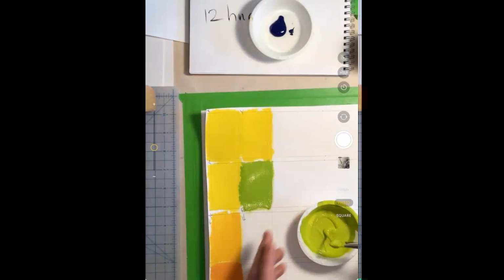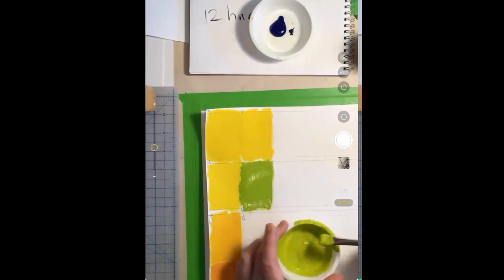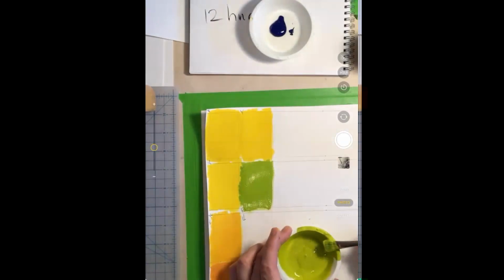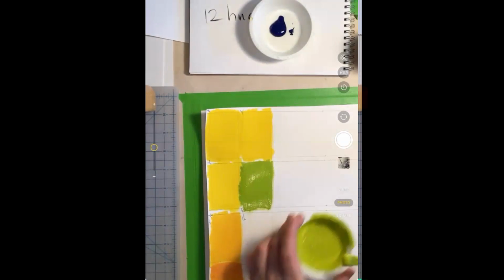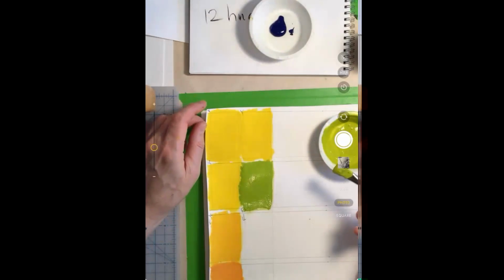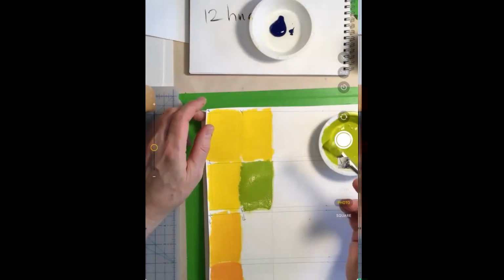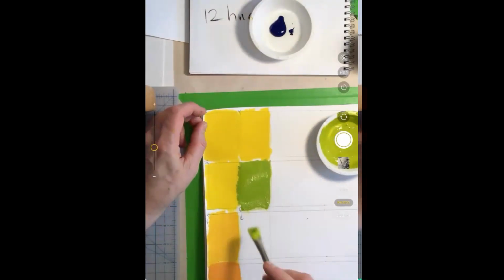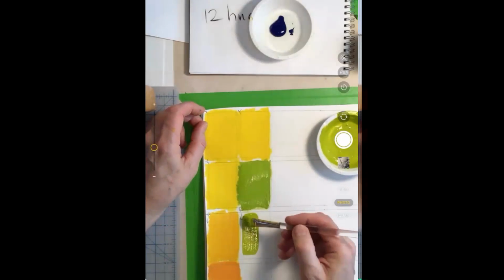So if you had a really large, just like a large ceramic plate, like an old dinner plate or something like that, you could do it like that, but the cups are convenient. I recommend you do it the way I'm doing it.